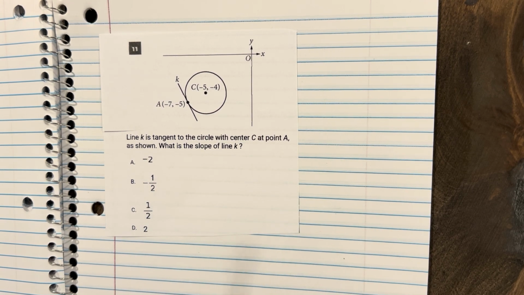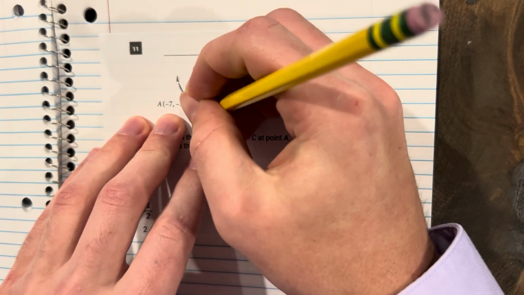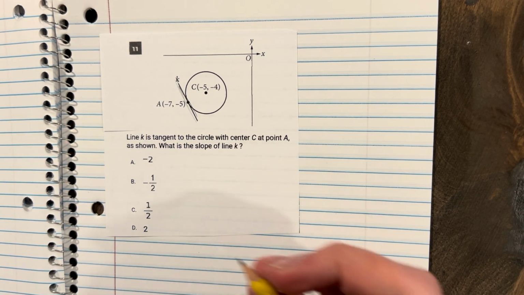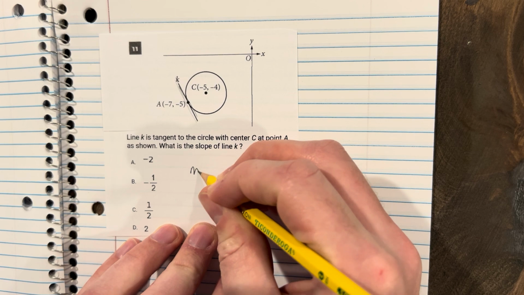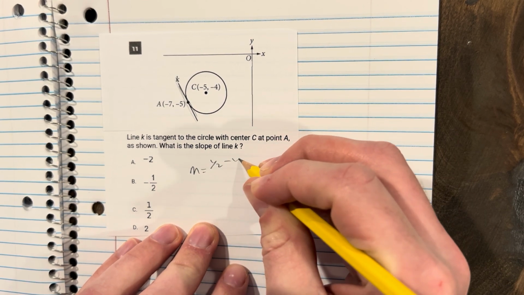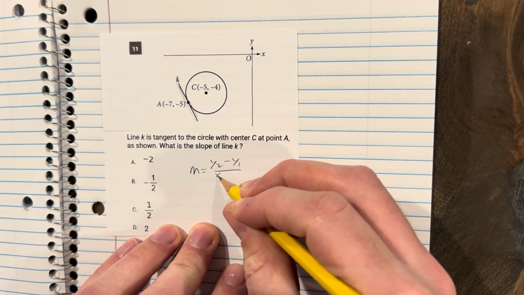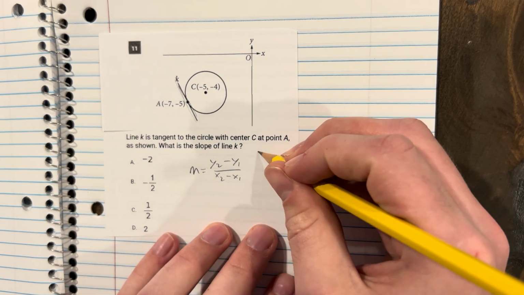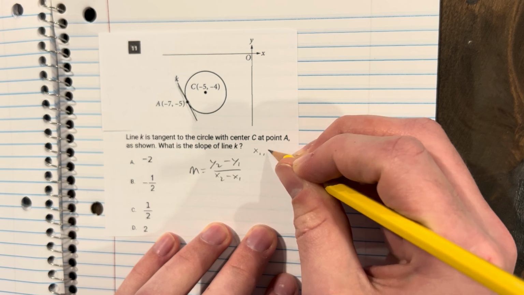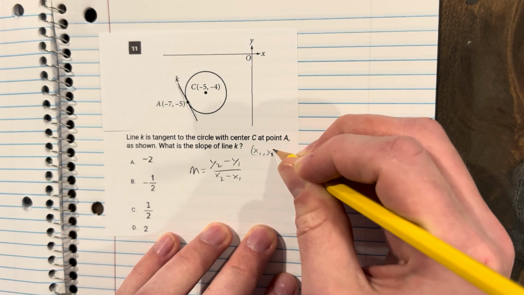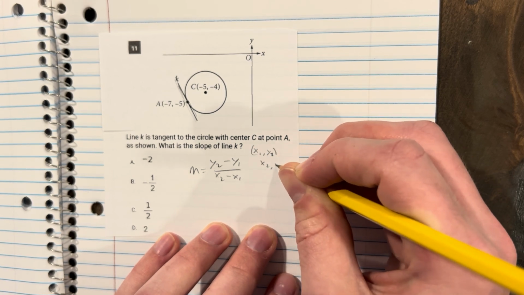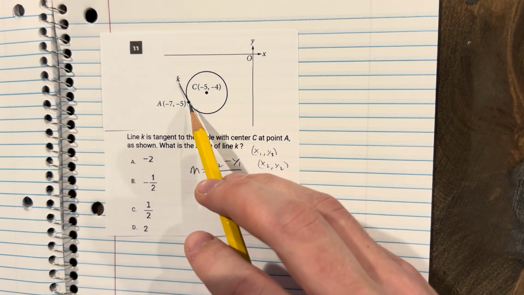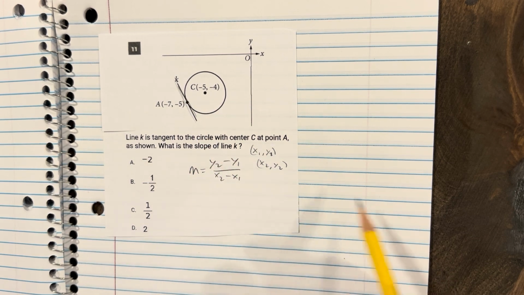So then it wants to know what the slope of line K is. All right, in order to find the slope of line K, we could use our slope equation, right? So our slope equation is m equals y2 minus y1 all over x2 minus x1, right? And that's for our ordered pairs, where we need two sets of ordered pairs, like x1, y1, and then an x2 and a y2, right? So we could do that, but we only have one point that's on the line K.